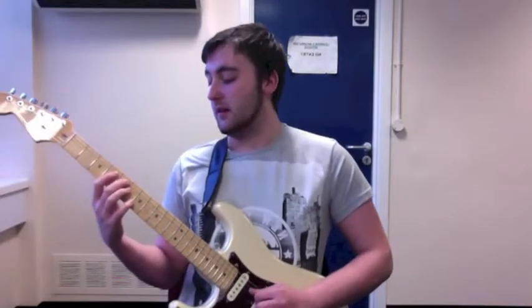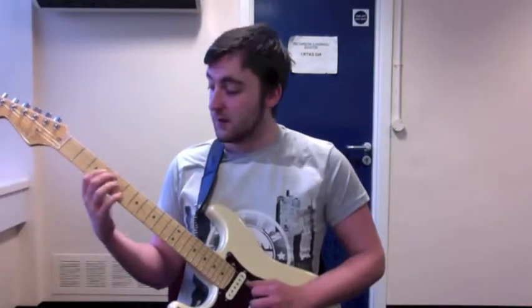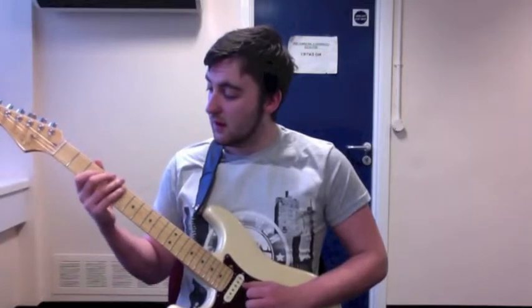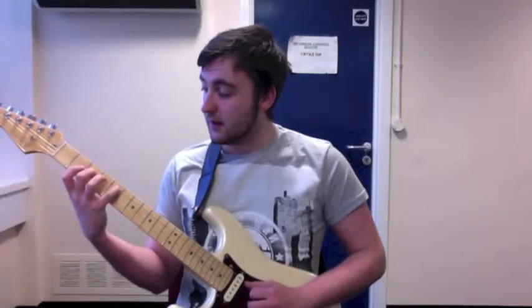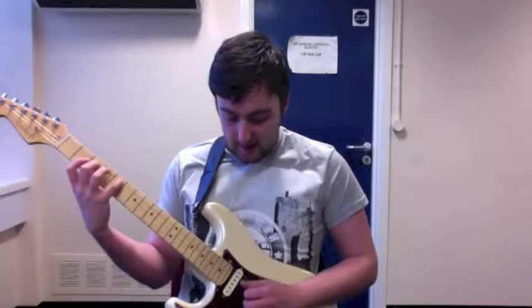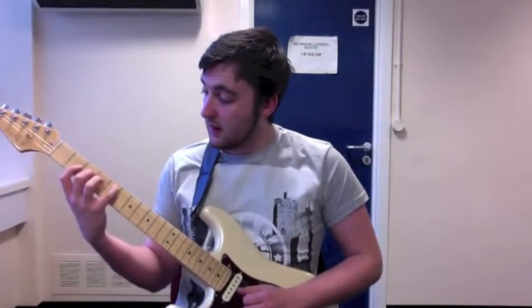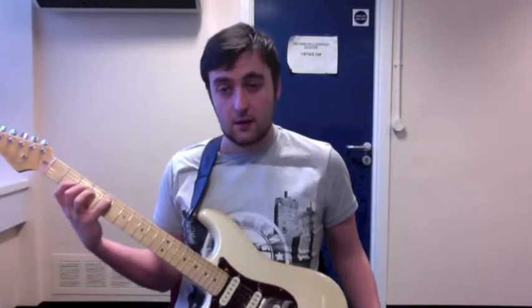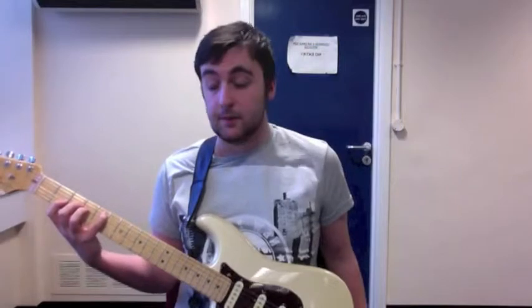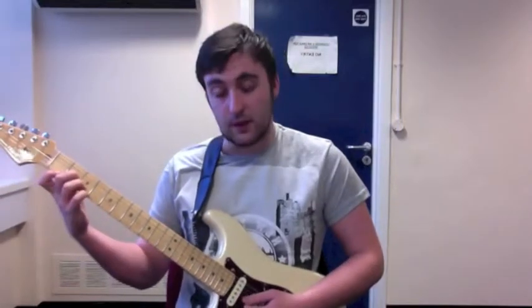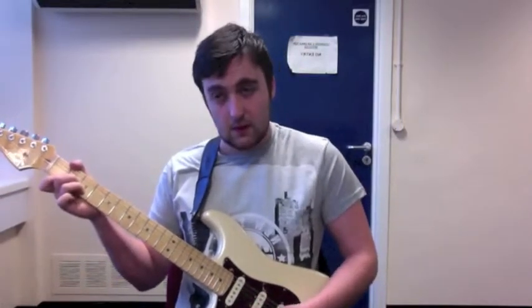At the minute we've got the fifth fret of the fifth string, the third fret of the fourth string, and if we find the A on the third string, G, we're on the second fret, and that's A. And there we have D minor. Also, if you don't know this shape, that's another D minor.